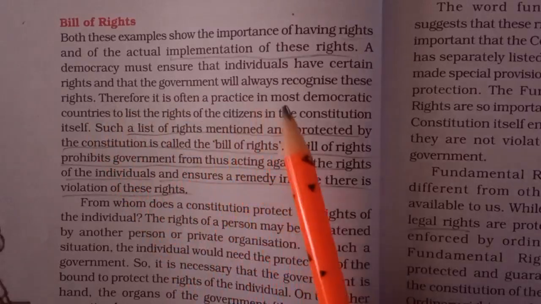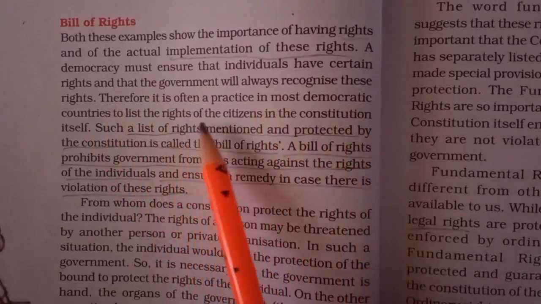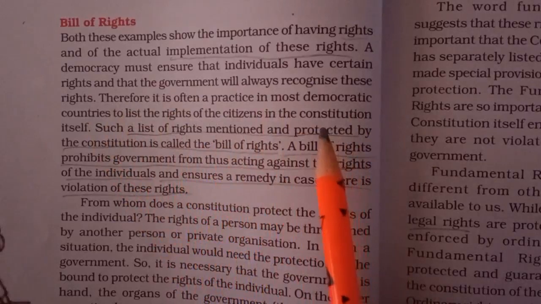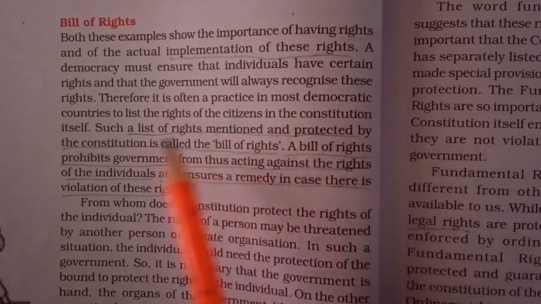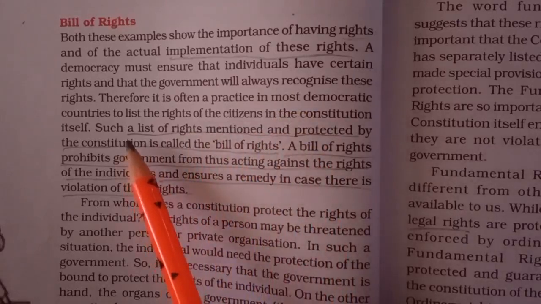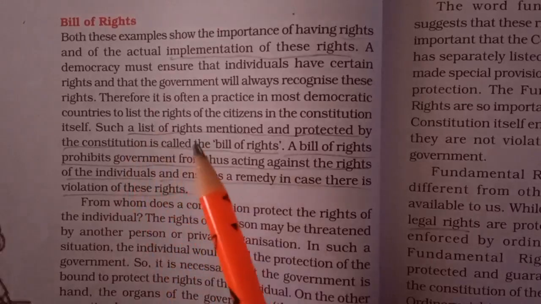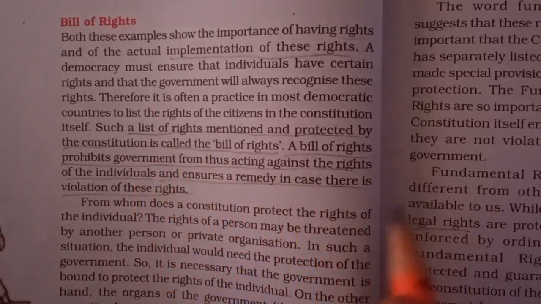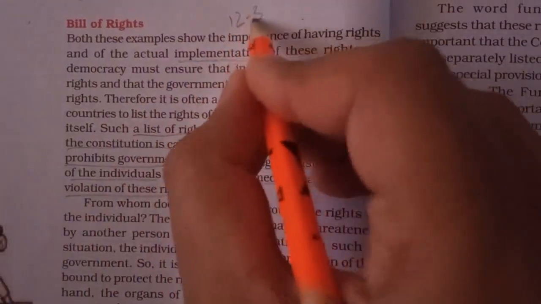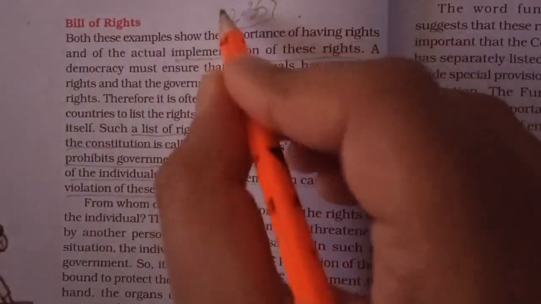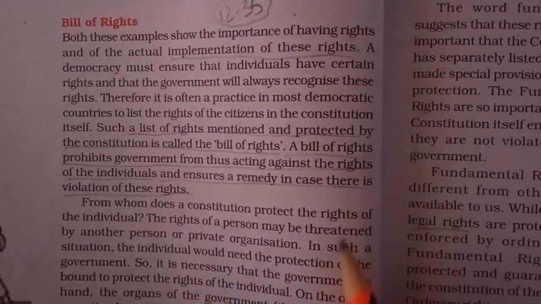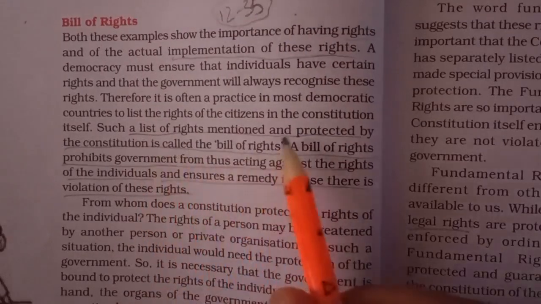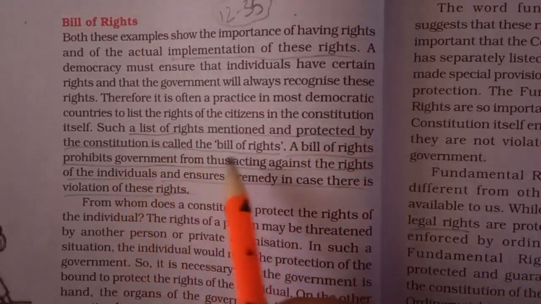Therefore, it is often a practice in most democratic countries to list the rights of the citizens in a constitution. So in most democratic countries, you'll find that rights are listed in the constitution itself. Same as in India, in Part 3 of the constitution, we have our list of fundamental rights, and those articles run from 12 to 35. If you study the articles from 12 to 35, these are the articles which talk about our fundamental rights.